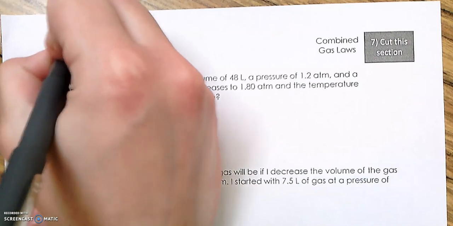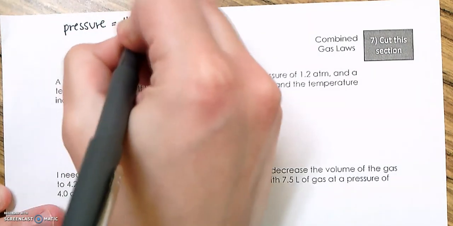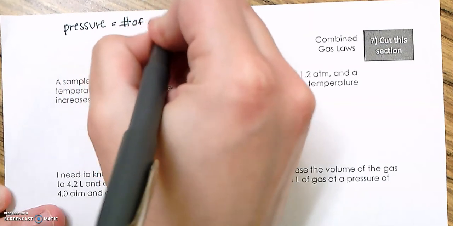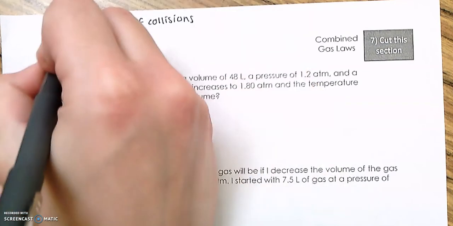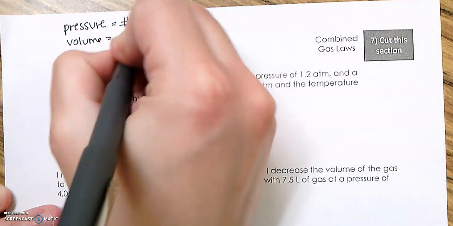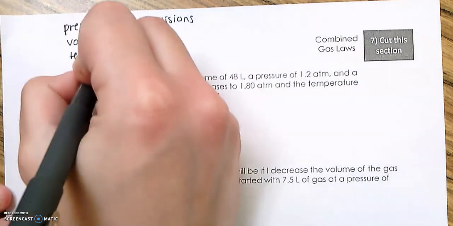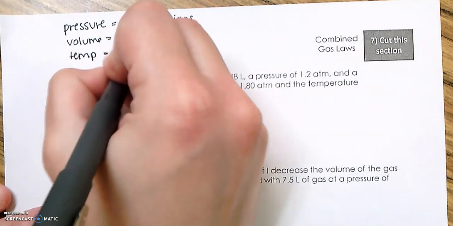So our pressure, which is our number of collisions, our volume, which is our space, and our temperature, which is our speed.